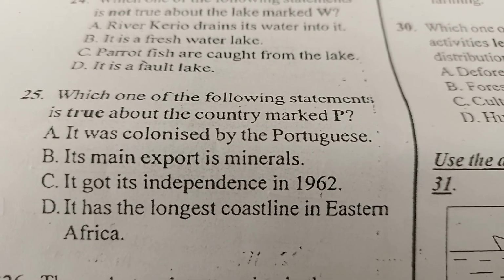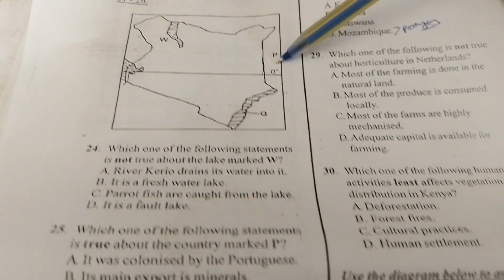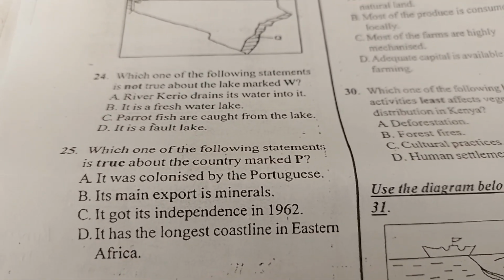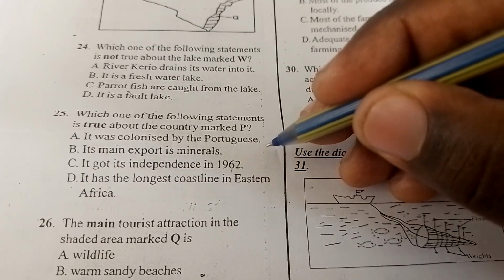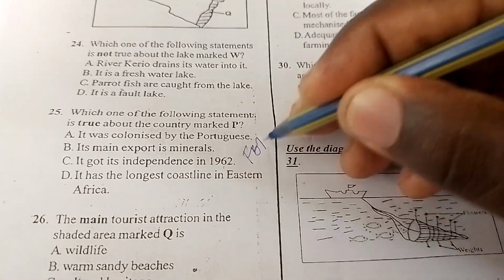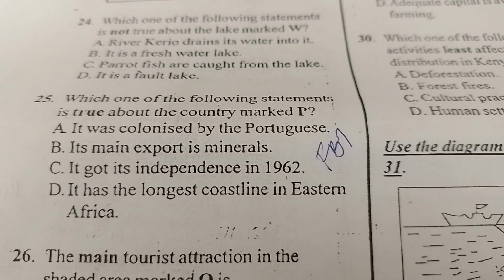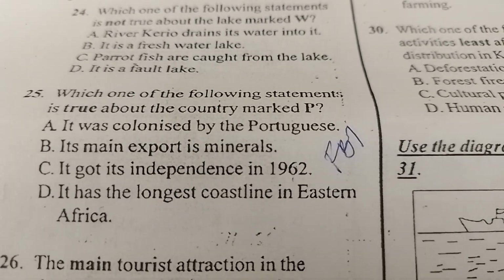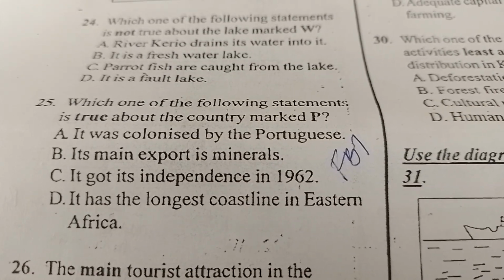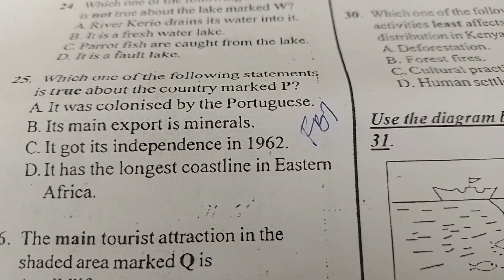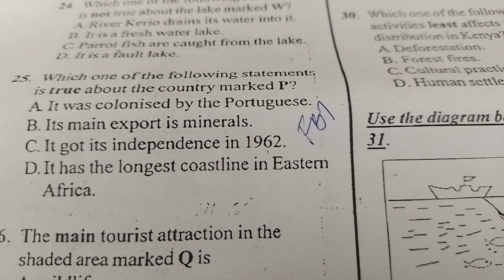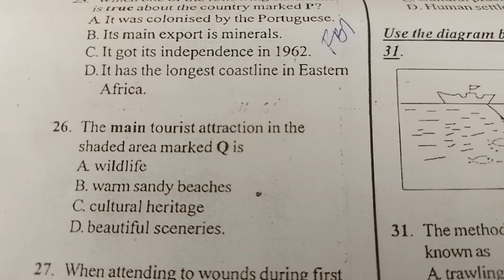Which one of the following statements is true about the country marked P? Which country is that? P is Somalia. Answer A: it was colonized by the Portuguese. No. Its main export is minerals. No. It got its independence in 1962. Should be 1961. It has the longest coastline in East Africa. Of course, yes, the longest coastline in Eastern Africa, that is Somalia.